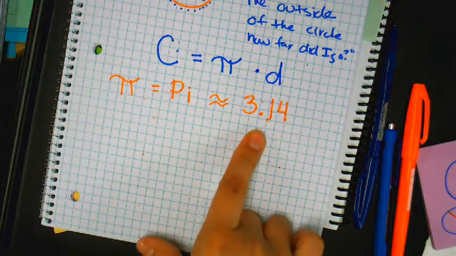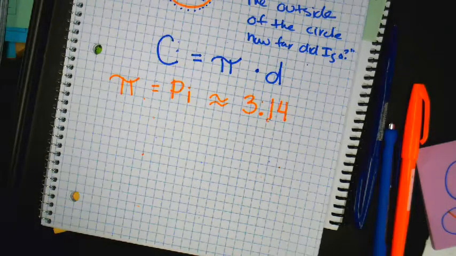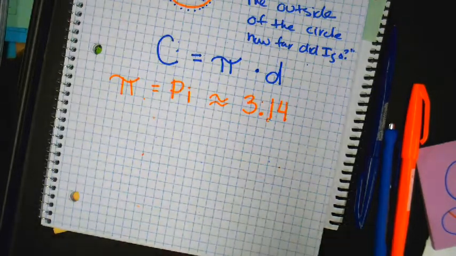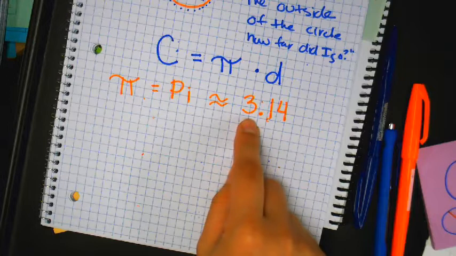When you're allowed to use a calculator later on, do not use the pi button. Use 3.14. Why? Because I didn't use that number. I used 3.14, and your numbers are not going to match. So for my class, use 3.14. Okay?